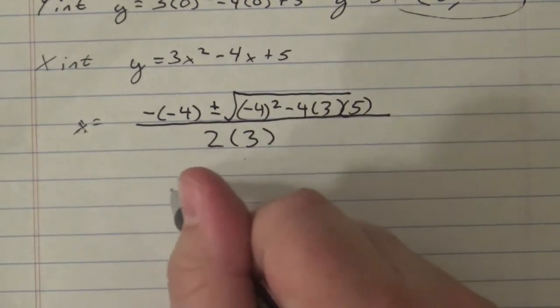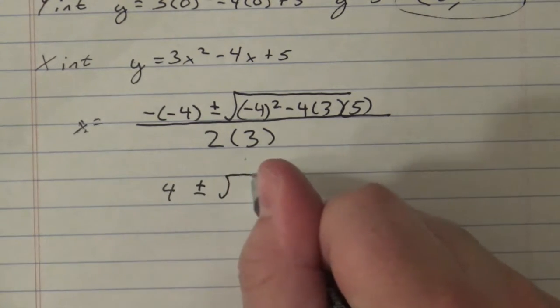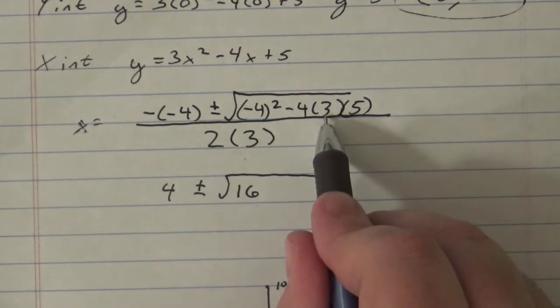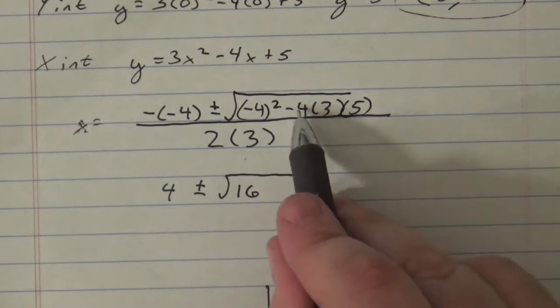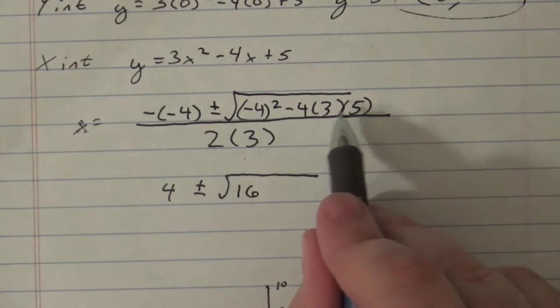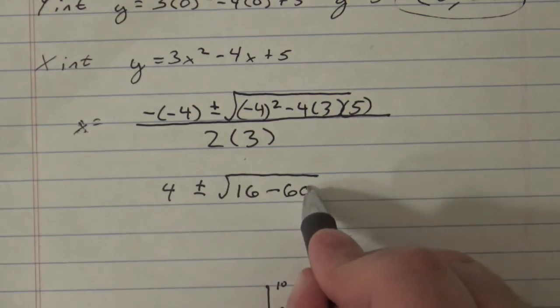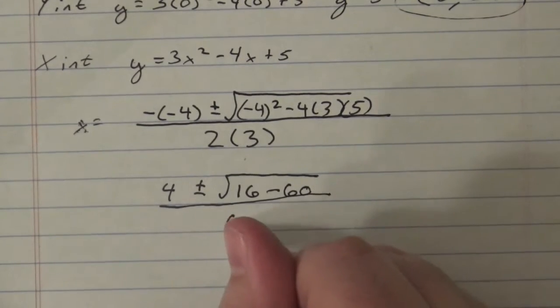And let's go ahead and work the rest of this. This is 4 plus or minus the square root of 16. This says 4 times 3 times 5, making sure there was no negatives I didn't miss. So 4 times 5 is 20, times 3 is 60. So minus 60, all over 6.